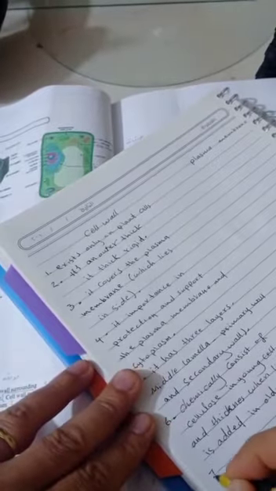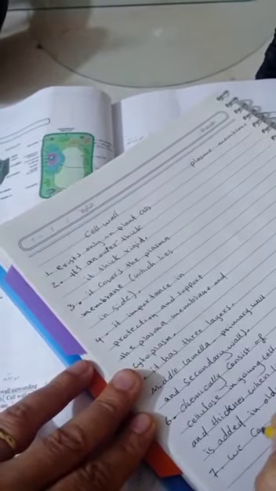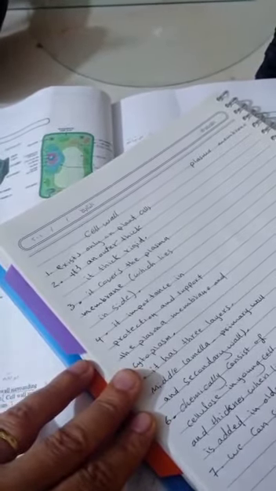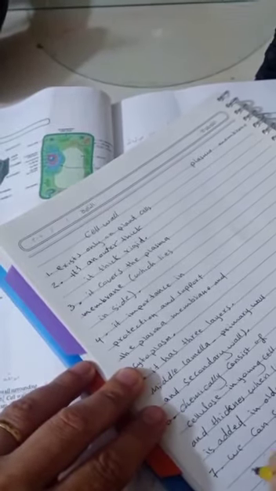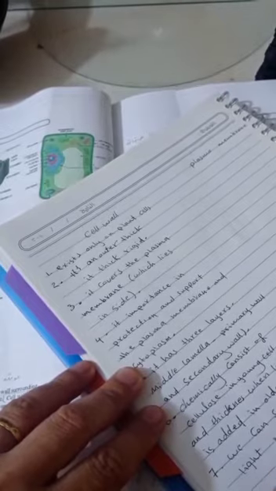The seventh point, we can see it by light microscope.